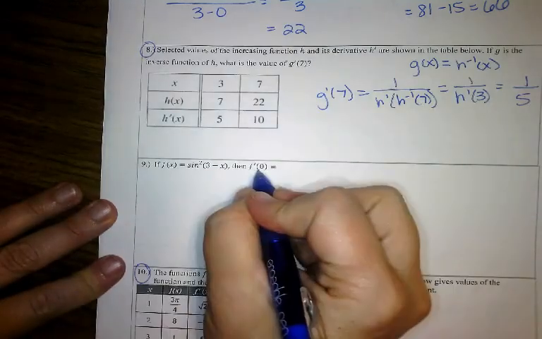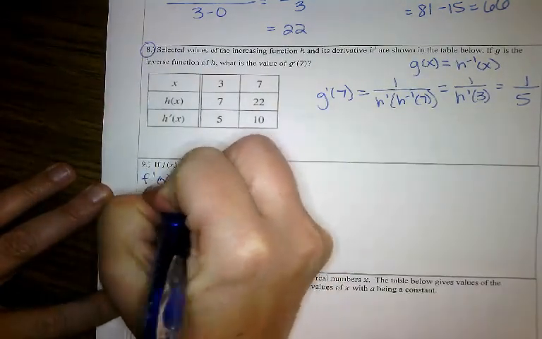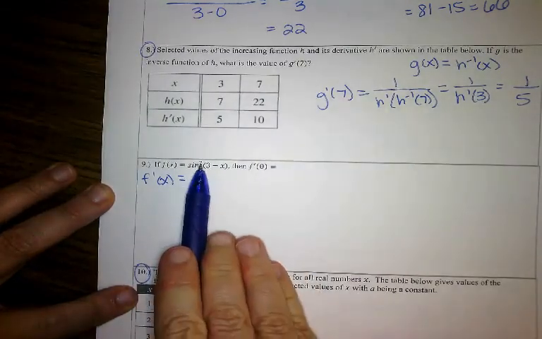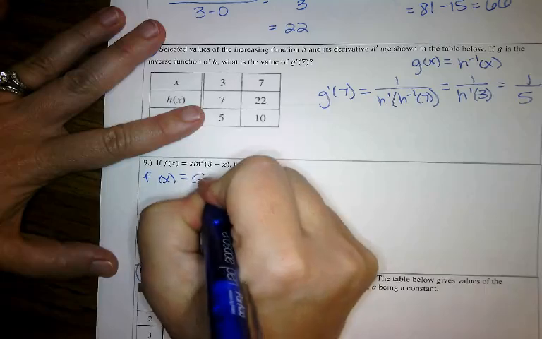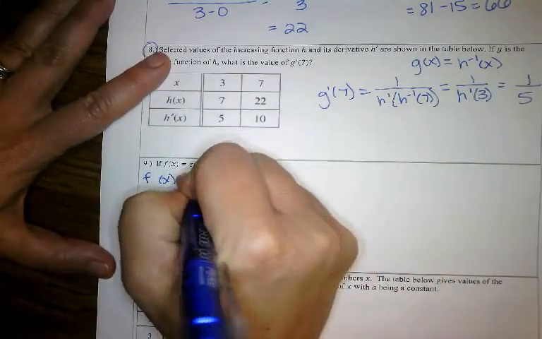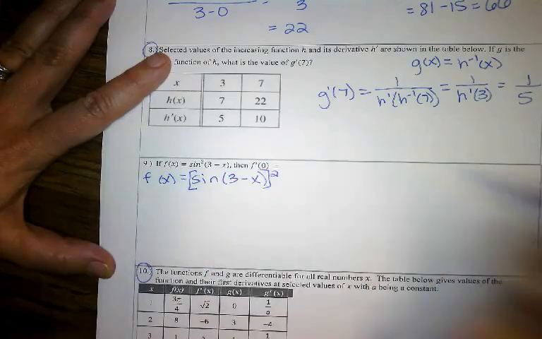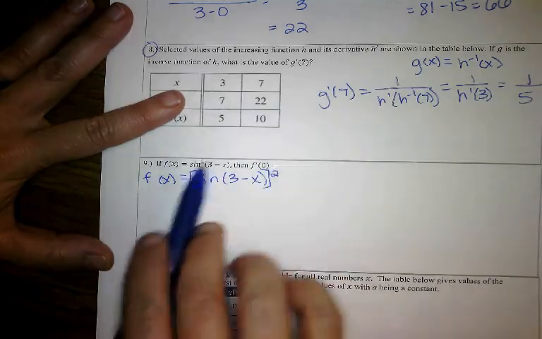All right, I'm trying to find f prime of 0. So first I need to find f prime. Remember, this squared is on the outside. In fact, I always say to rewrite it first. So sine of 3 minus x squared. So rewrite it like that first so that you can see that the outside function is the squared.